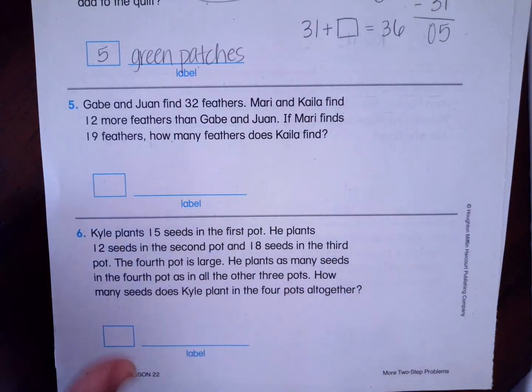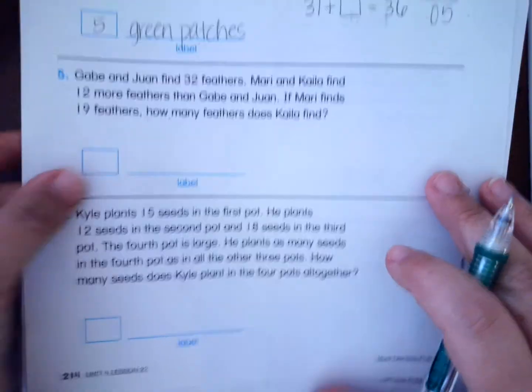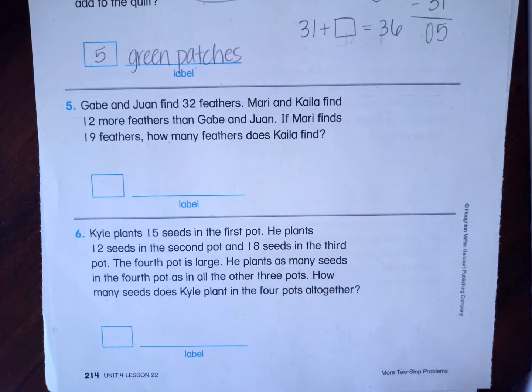All right, number 12. Gabe and Juan find 32 feathers. Mari and Kayla find 12 more feathers than Gabe and Juan. If Mari finds 19 feathers, how many feathers does Kayla find?